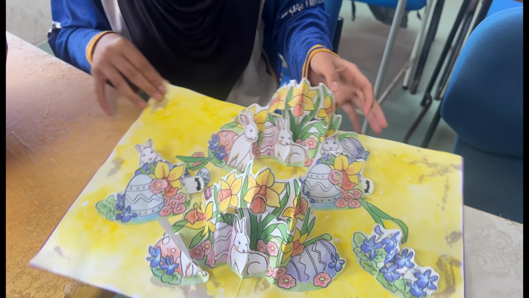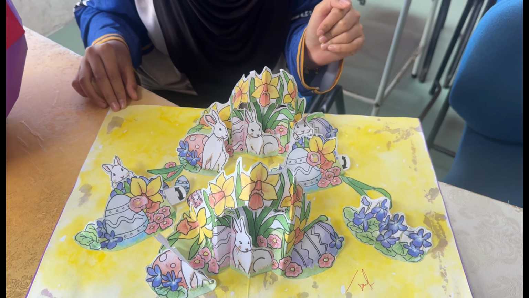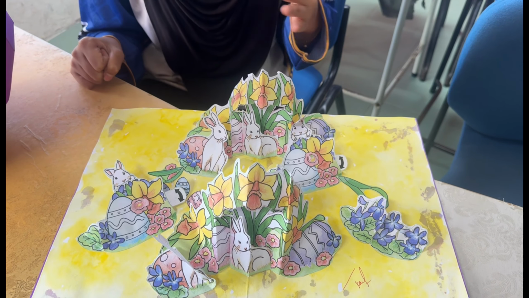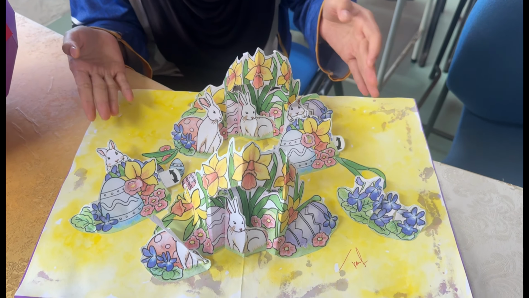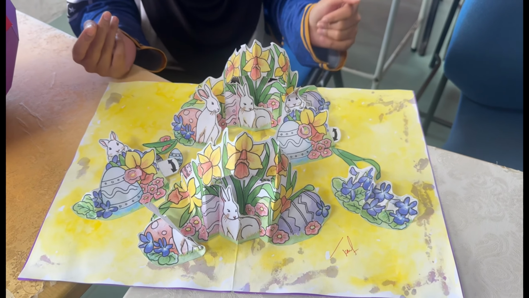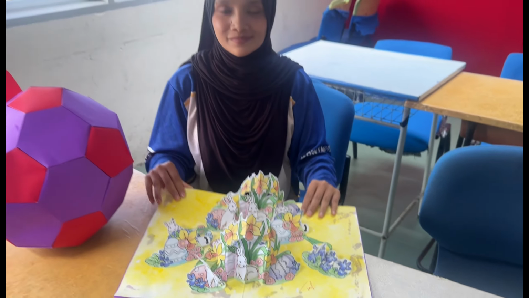So I chose this theme, rabbit in the garden, because for me this theme is simple but elegant. As you can see, the color is so smooth and the color is harmonious. So I love the simple but harmonious theme. So that's all from me.